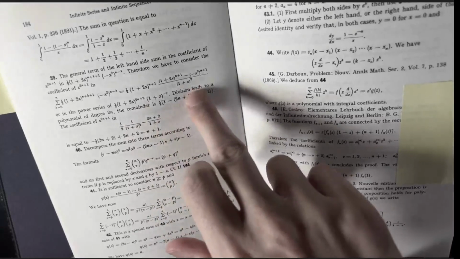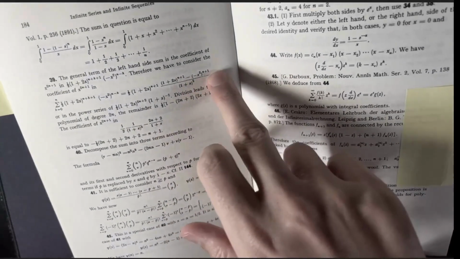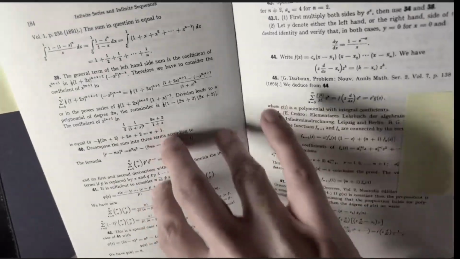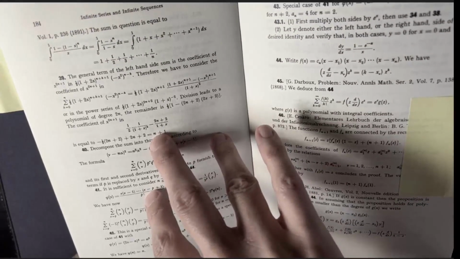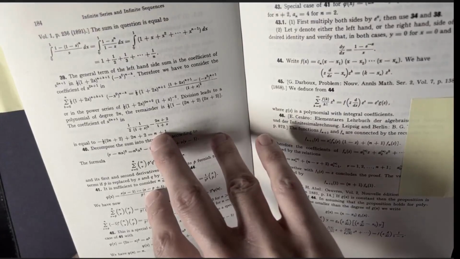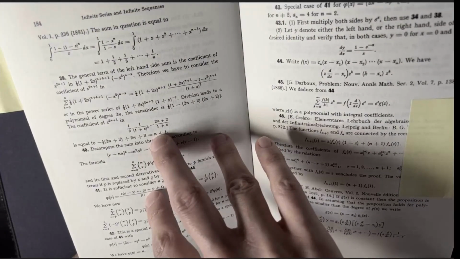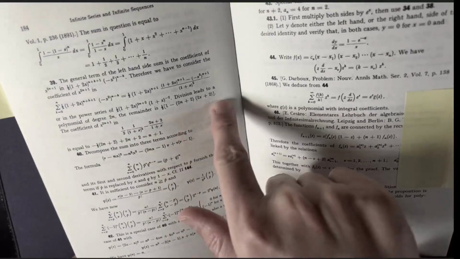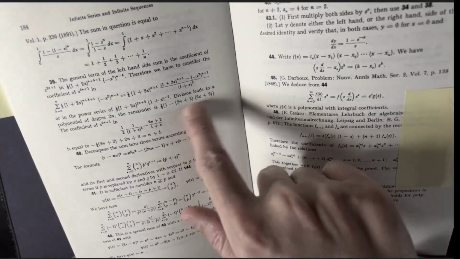It matches up perfectly except for the negative x squared to the n plus 1 term. But that's not this. Wait, no, that's not this.